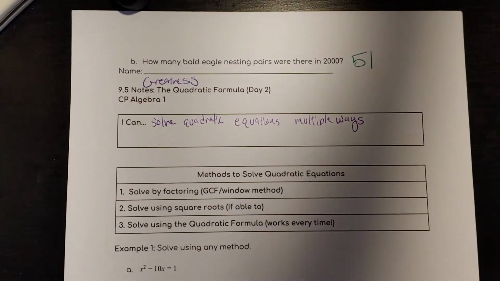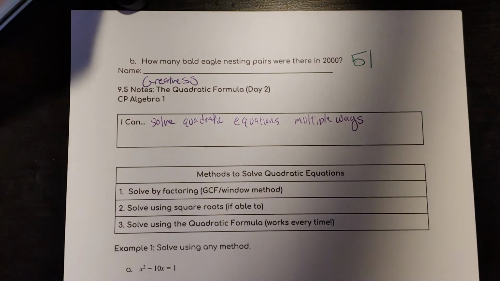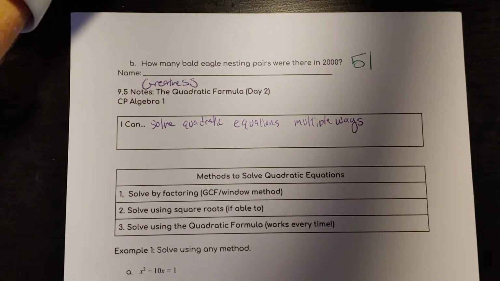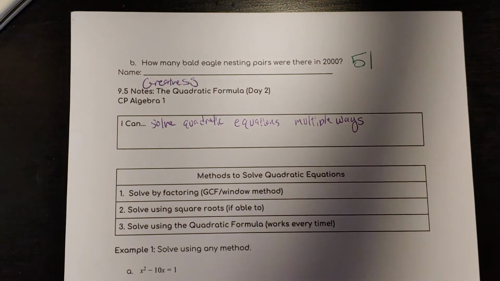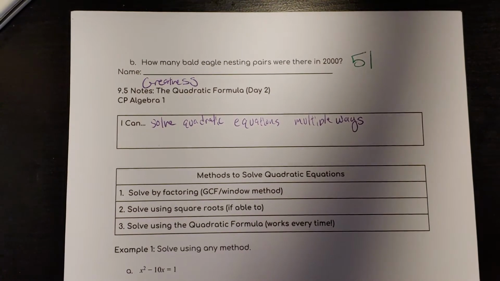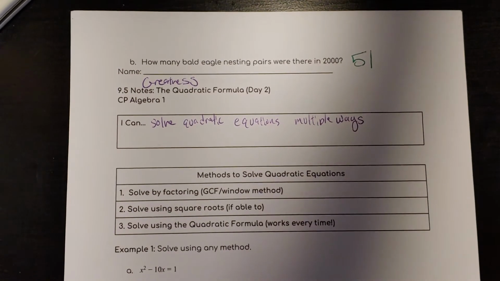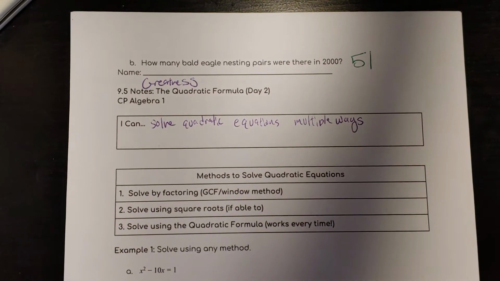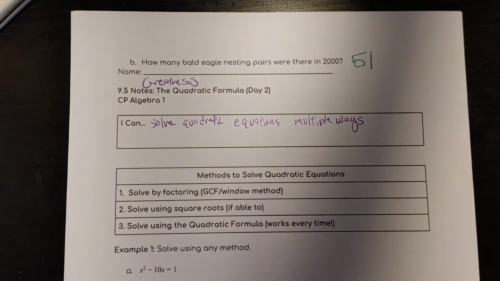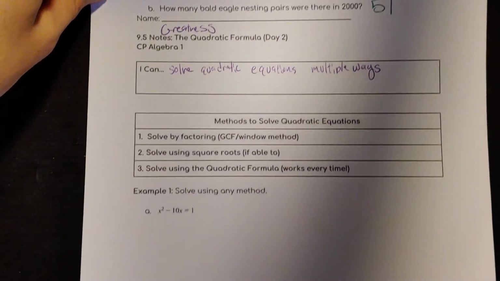With what we did on 9.5 day 1, we just learned about the quadratic formula and how it works. But from here on out, you don't necessarily have to use the quadratic formula. You could just factor it, or you could solve it with square roots. The quadratic formula is kind of a last resort that involves a lot of math, but it will always work. So why don't we jump into an example.